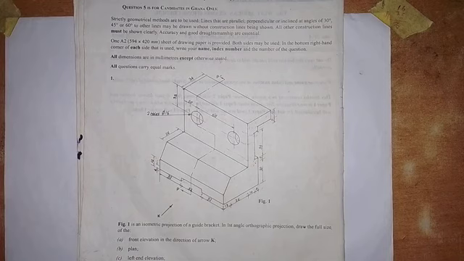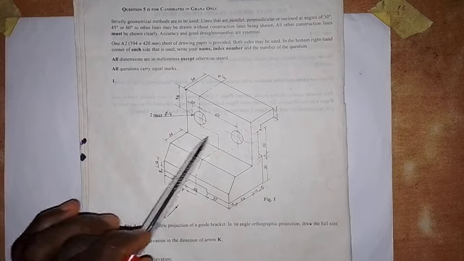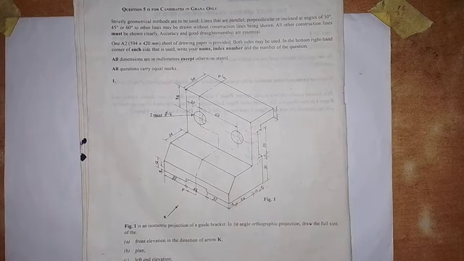So I'm going to divide this work into 4 videos, so that we will be able to understand each one of them. I don't want everything to be done at once. So for the front elevation that we are going to draw in direction of arrow K, we are going to deal with this surface, this surface, and also this surface here. These 3 surfaces with these holes are the surfaces that we are going to produce as the front elevation.